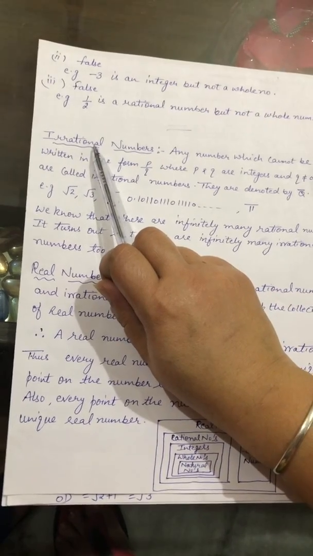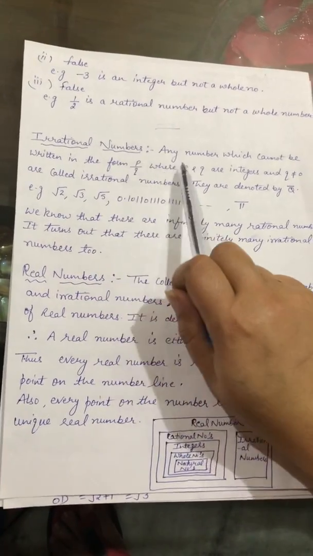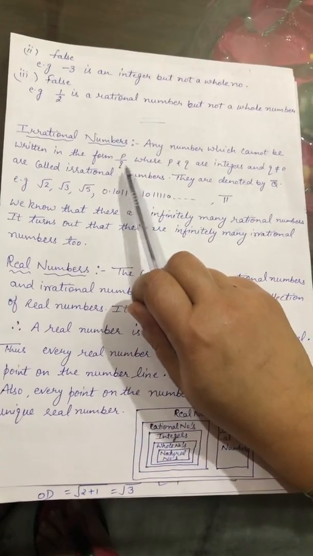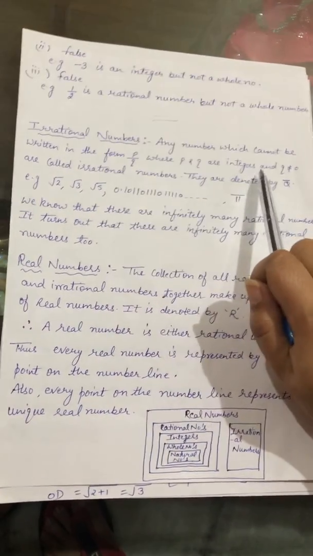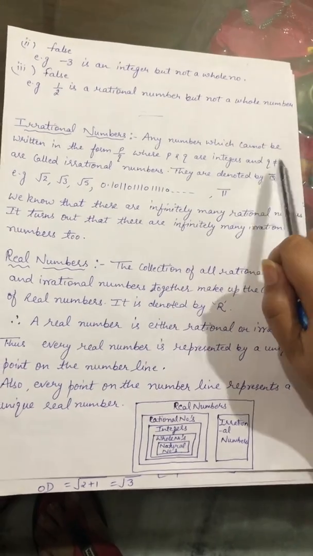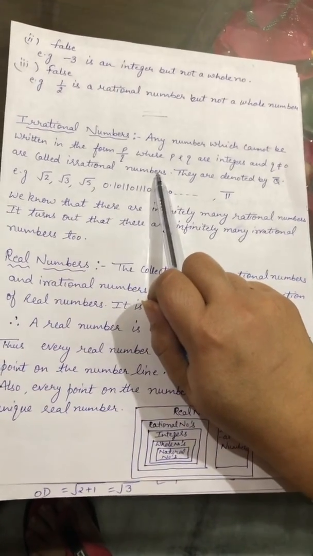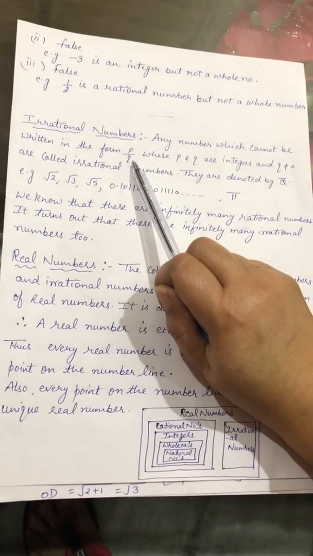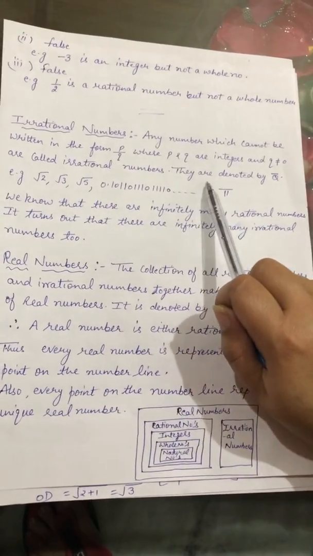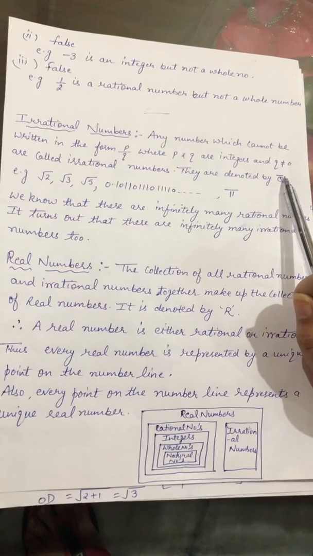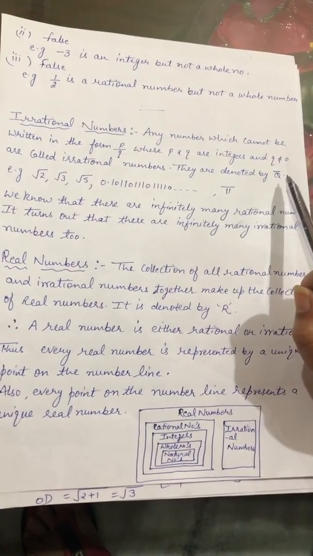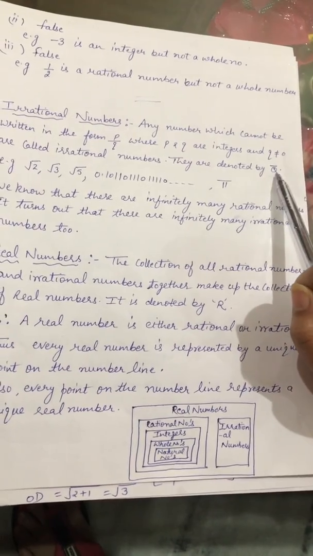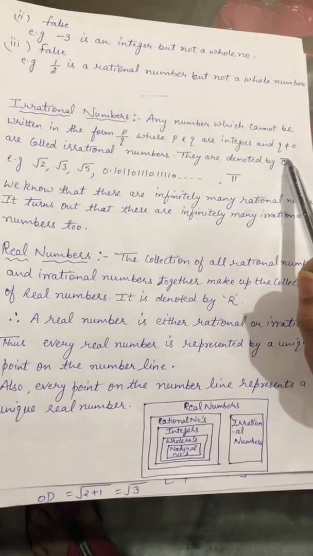So you should know what irrational numbers are. Any number which cannot be written in the form p upon q, where p and q are integers and q is not equal to 0, is called an irrational number. So the numbers which we cannot write in p upon q form are called irrational numbers. Rational numbers are denoted by capital Q, whereas irrational numbers are denoted by capital Q bar. This is the symbol of bar.